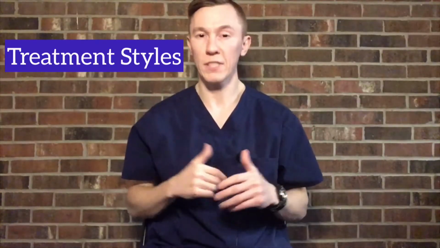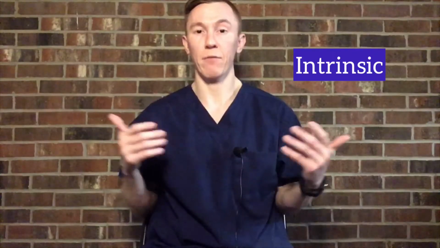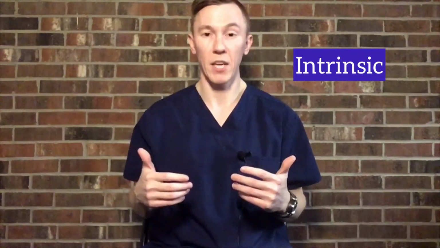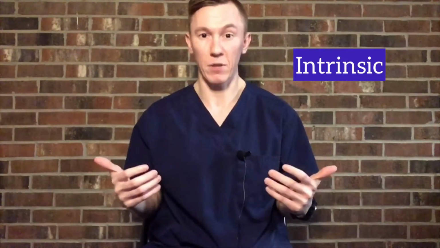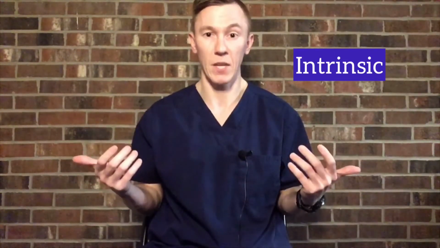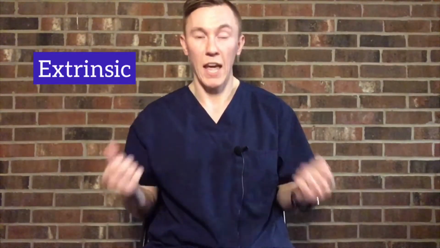Now, there's two different styles of treating the lymphatics. There's intrinsic and extrinsic. Intrinsic is if you're fixing somatic dysfunction of the thoracolumbar spine. This will help normalize the sympathetics and help change the flow rate through the lymphatic system. For extrinsic, this is more for muscle contraction. As you move your muscles, you move the lymphatic fluid through the lymphatic vessels.